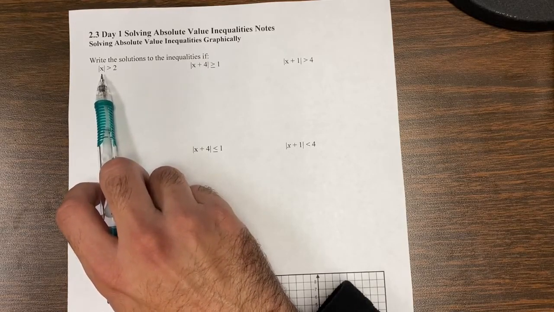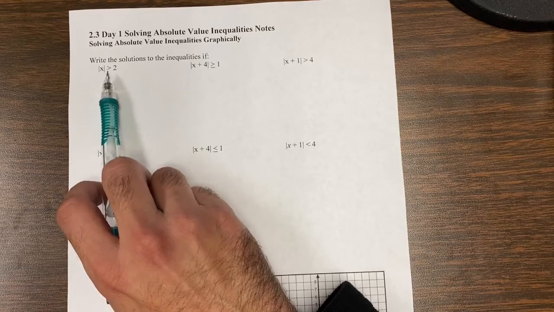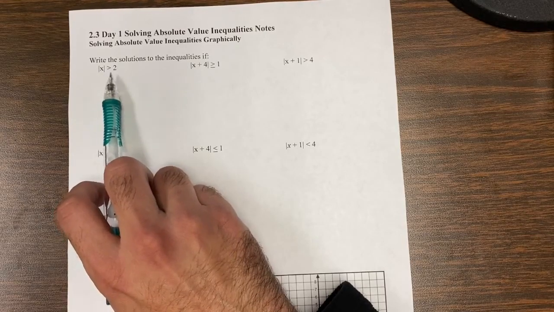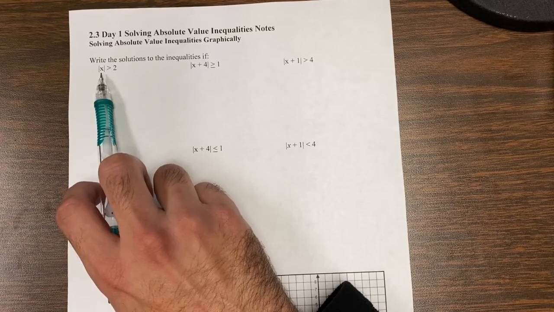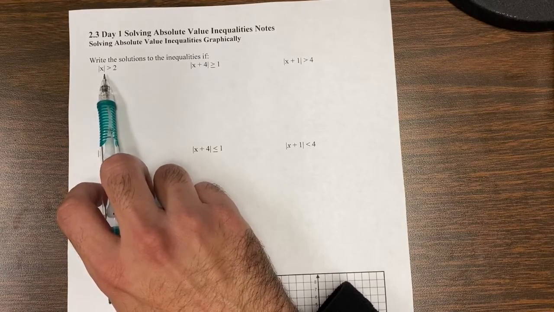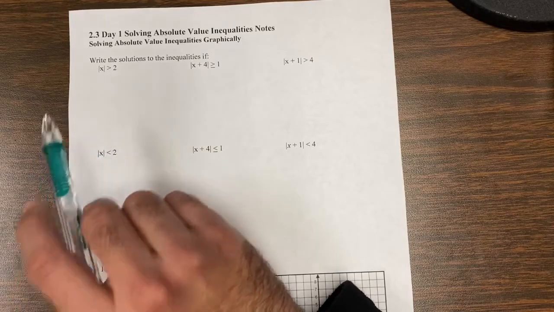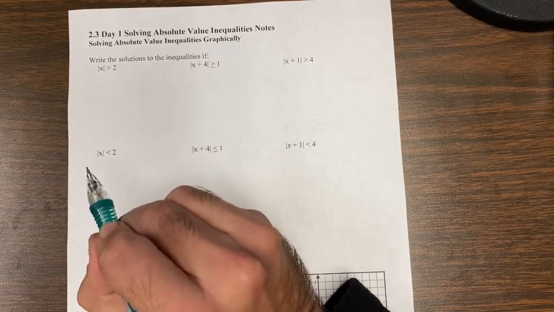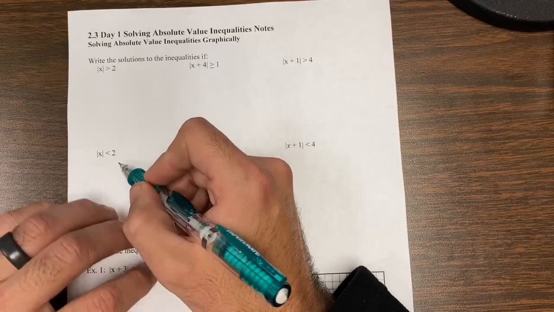First off, it's different than equations because we're not just going to have two solutions. If this was an equal sign, this equation would result in two solutions. Well, with inequalities, we're going to have infinitely many solutions. So I'm going to use a number line to display what those solutions would look like.